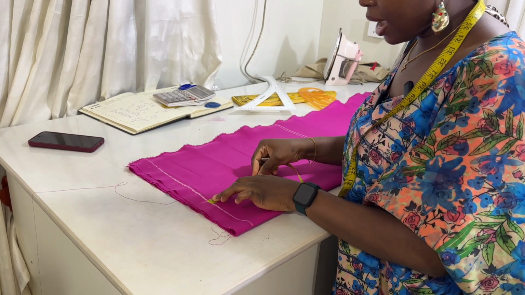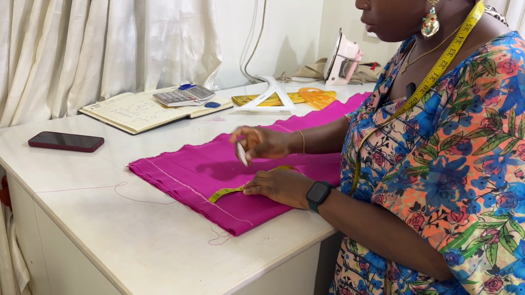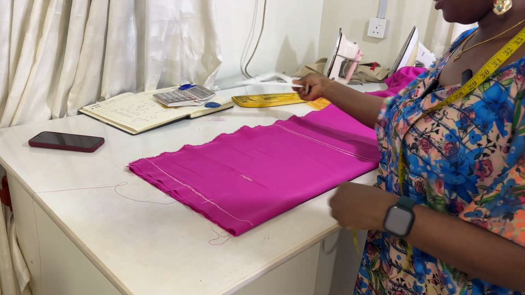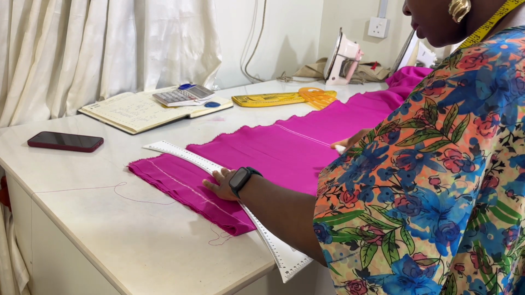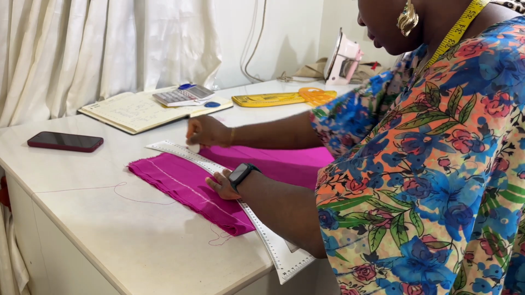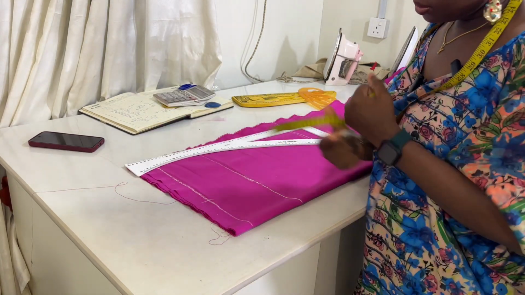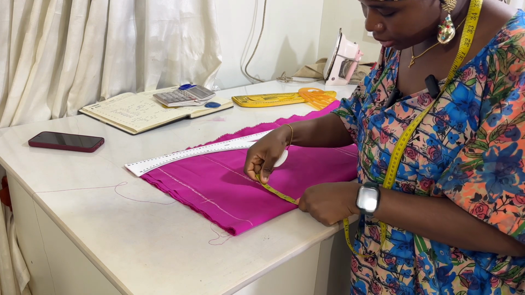You measure that same 5.5. Measure it downward. That's going to be the chest line. Five and a half.